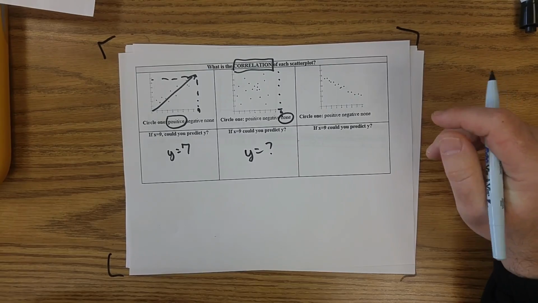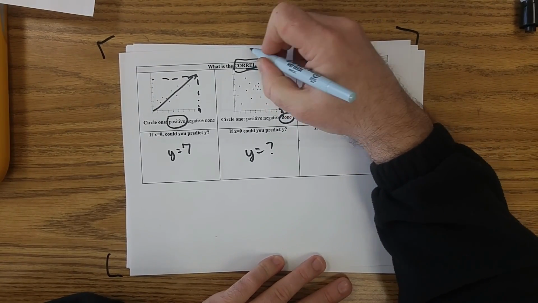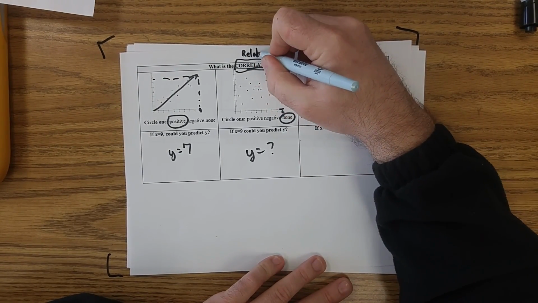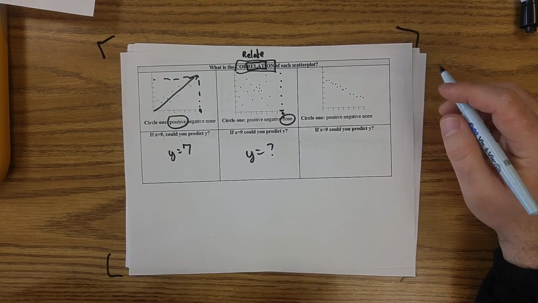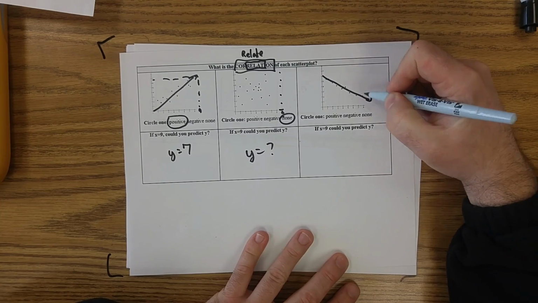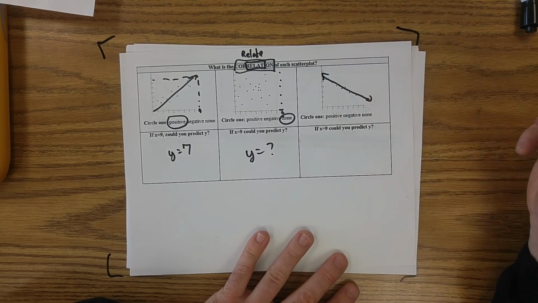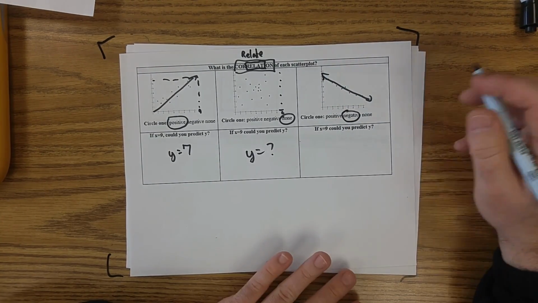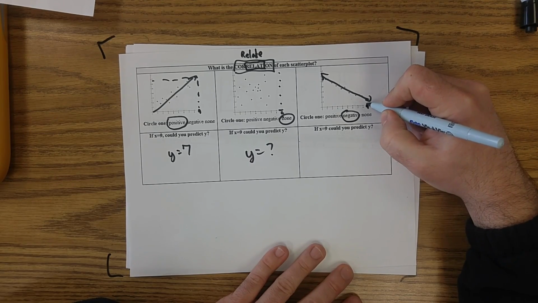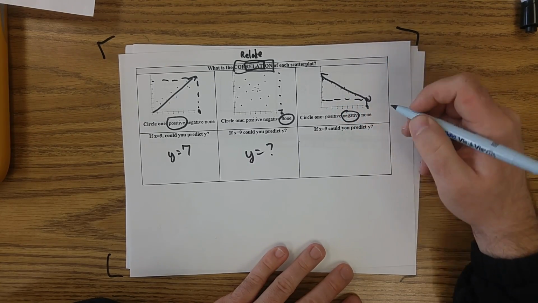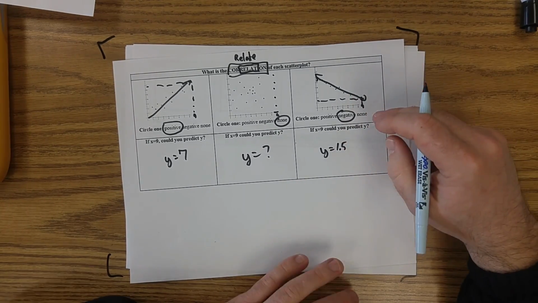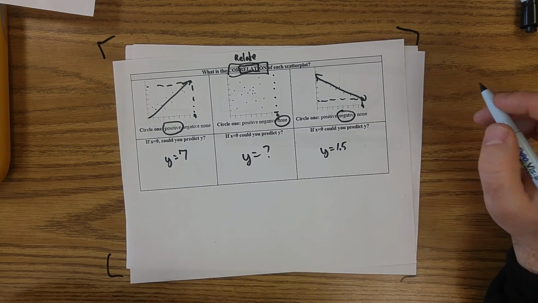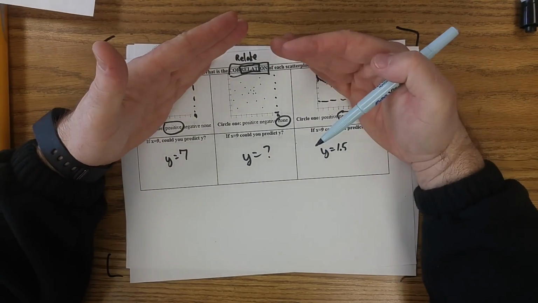That's no correlation. Correlation right here to relate. Relation. And this last one, again, if we were to draw a line through it, that's a negative slope, negative. And let's see, that would be, I don't know, around 1.5, I guess. Somewhere between 1 and 2. Again, it's just an estimate. So, positive relation, negative relation, no relation.